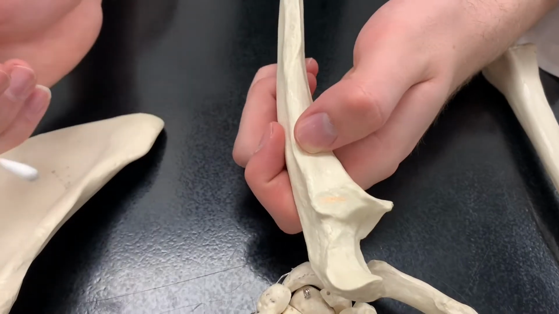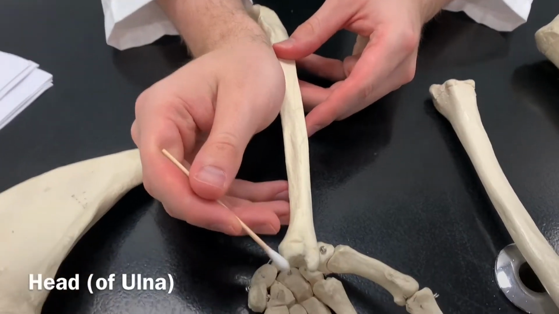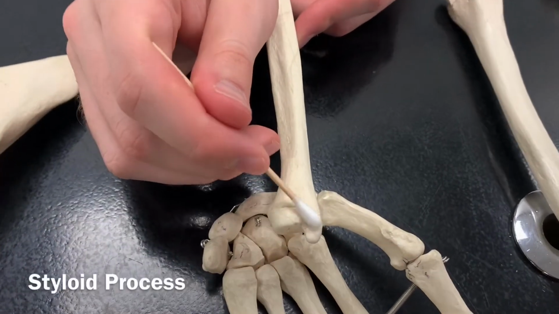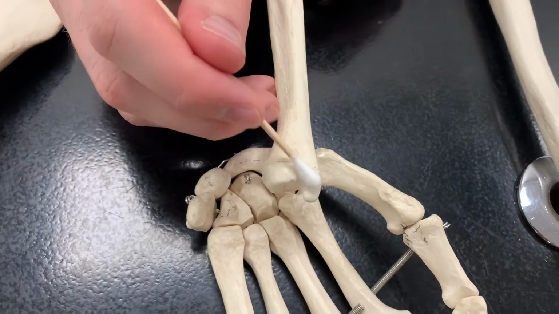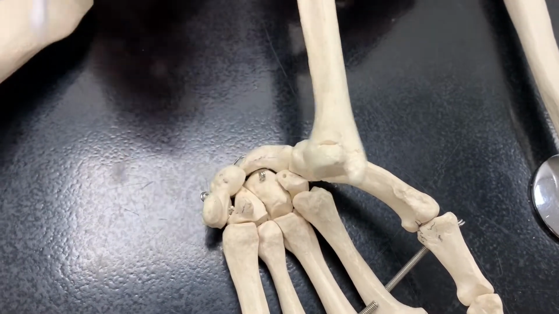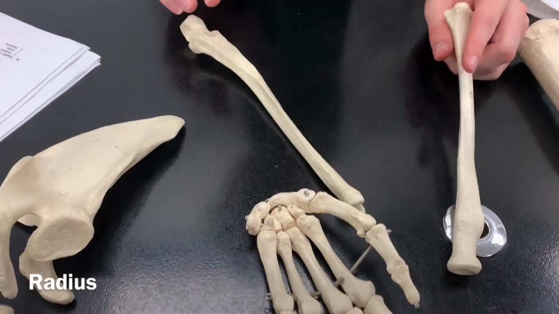And on the distal end, you're going to have your head, which is right here, and your styloid process, which, remember, are the super sharp processes that you have. Small sharp processes are styloid. And that is it for the ulna. So we're going to move on to the radius.